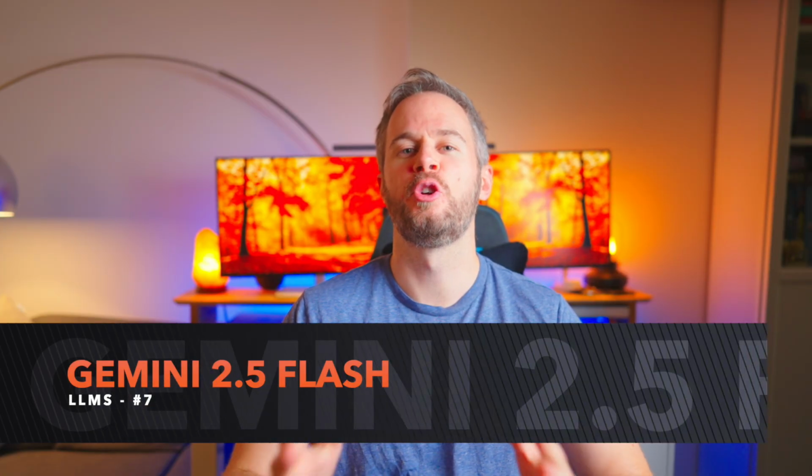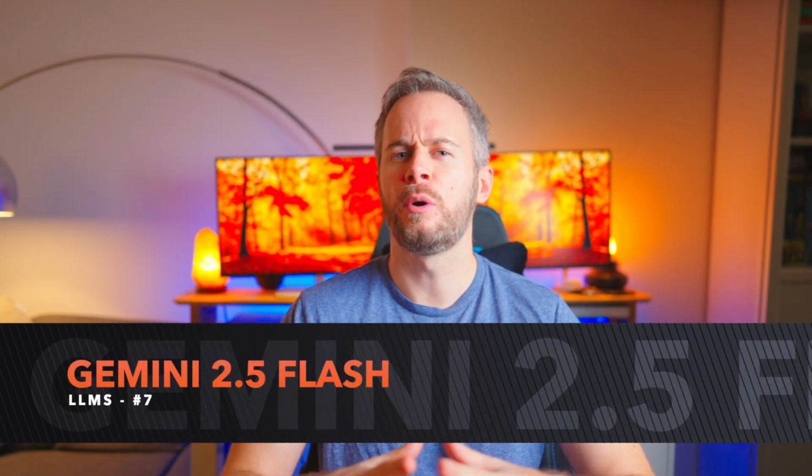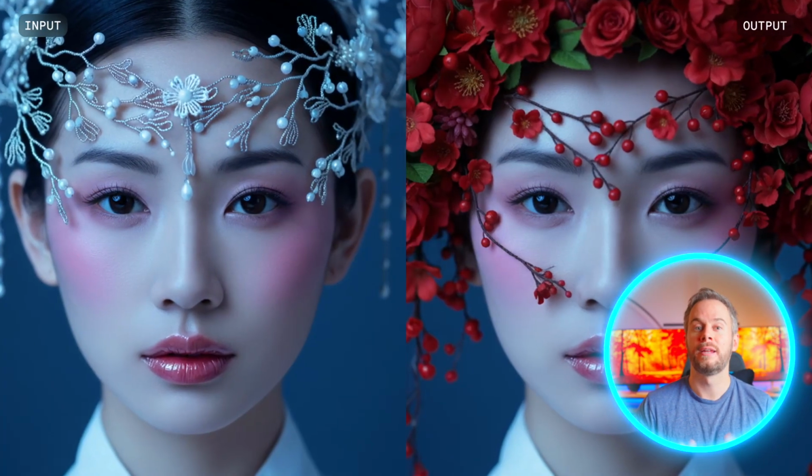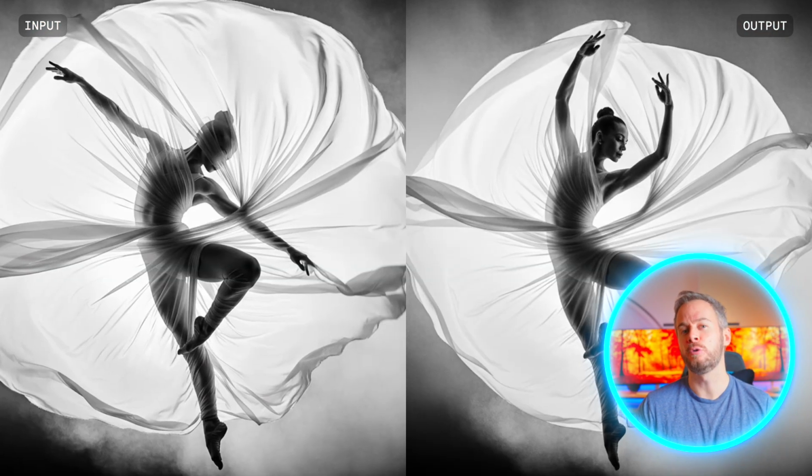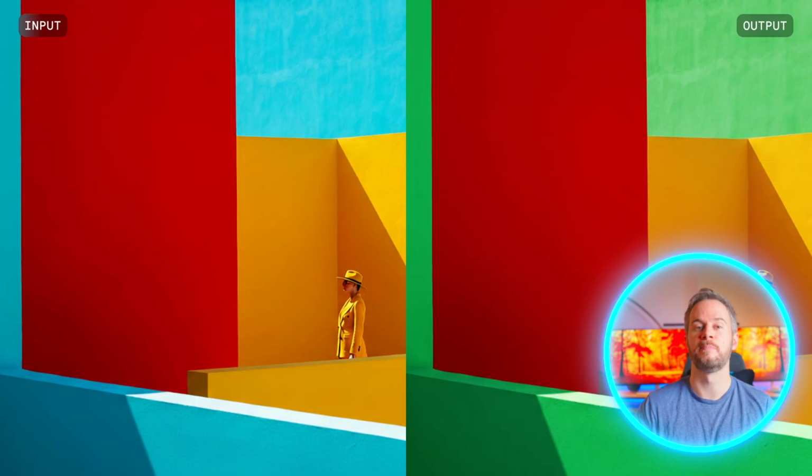Next is Gemini 2.5 Flash. This is one of those models that just is easy to work with. It's quick, responsive, and has a knack for explaining things clearly. If you're teaching, summarizing, or even brainstorming ideas, it's one of the best for that. The integrated image generation, nicknamed Nano Banana, is also one of the most impressive visual systems out there.